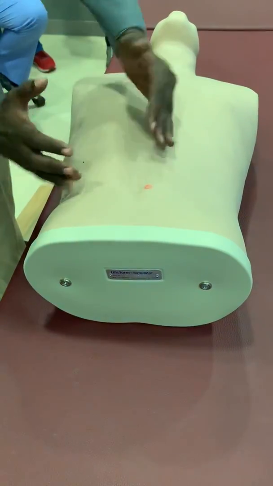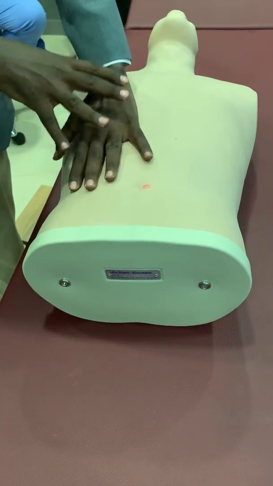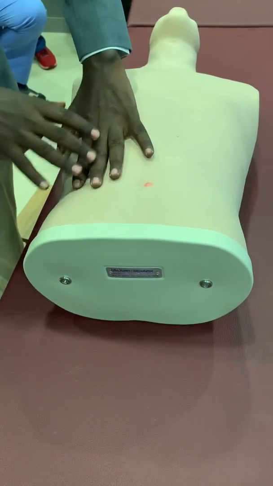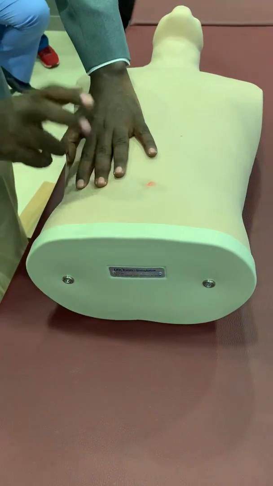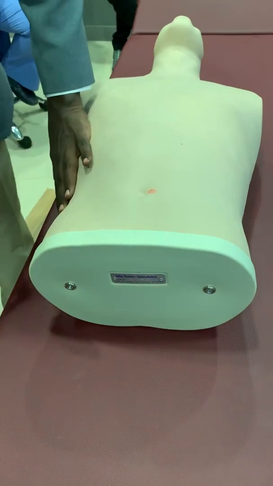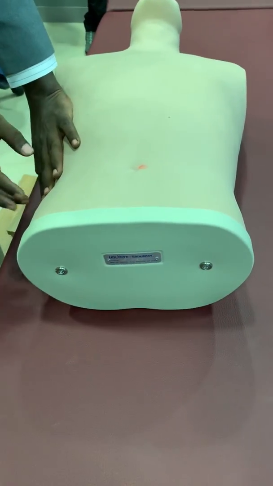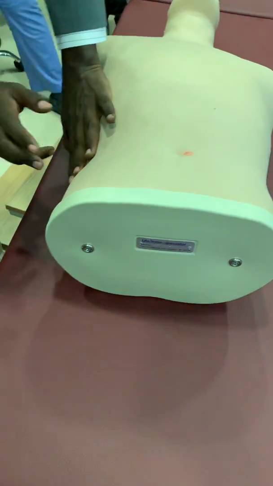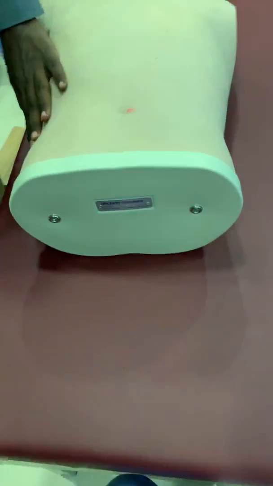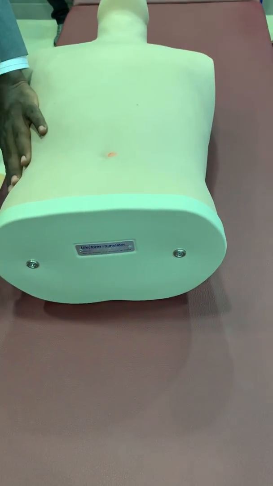When you go to the right side, laterally, the direction of the finger should be like this, longitudinal and directed downwards. If at the right flank the percussion note is still resonant, this means that the patient has no ascites. If the percussion note here becomes dull, this might suggest the patient may have ascites.